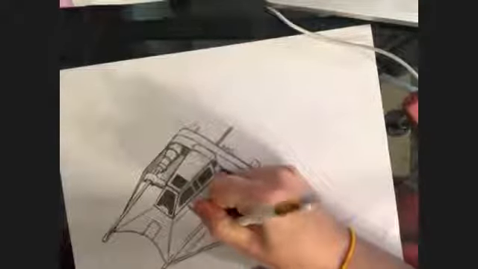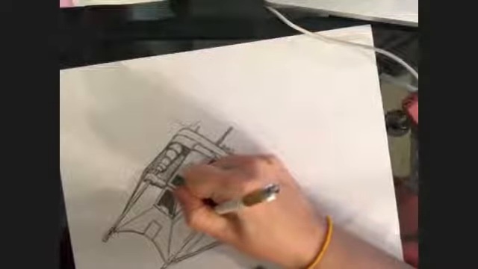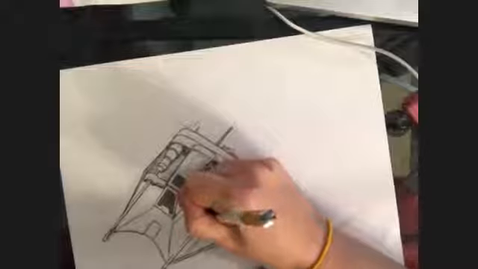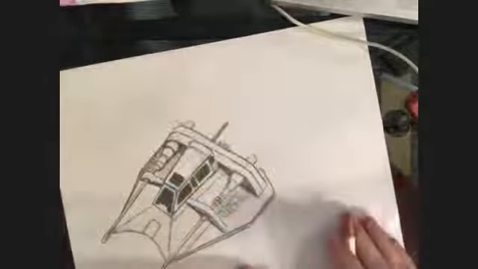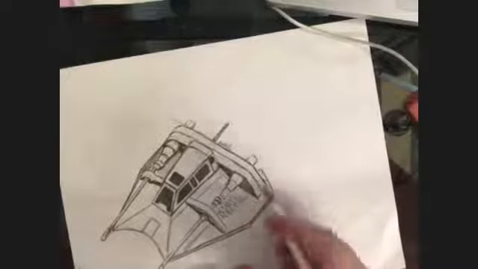Shading this so it looks more 3D. There. I already did the other side. Some designs.